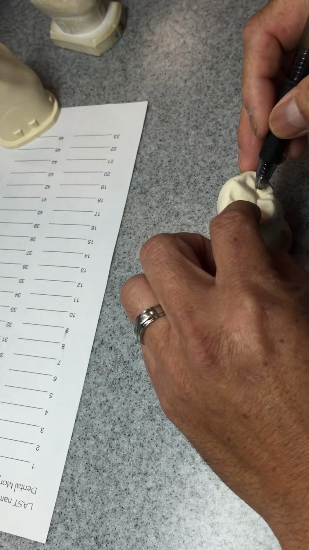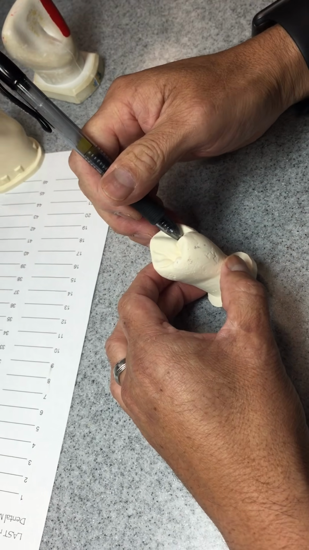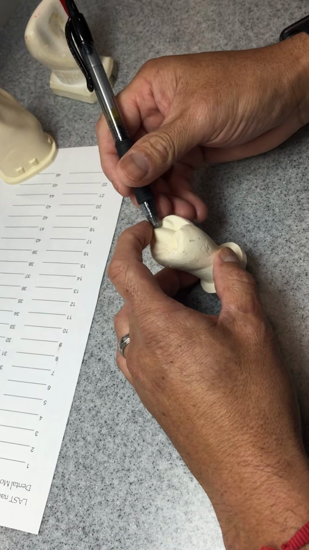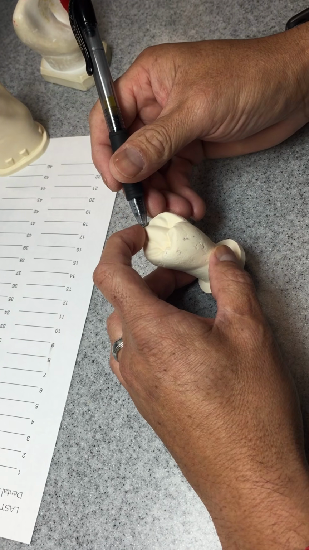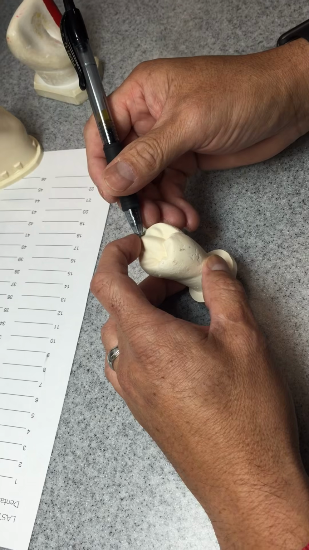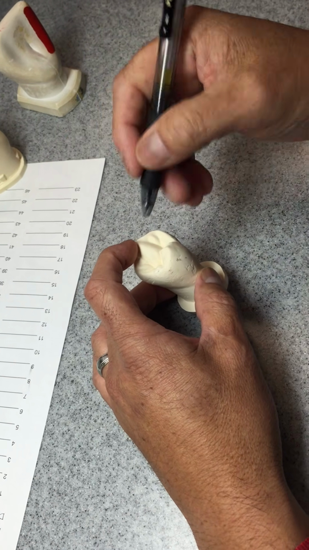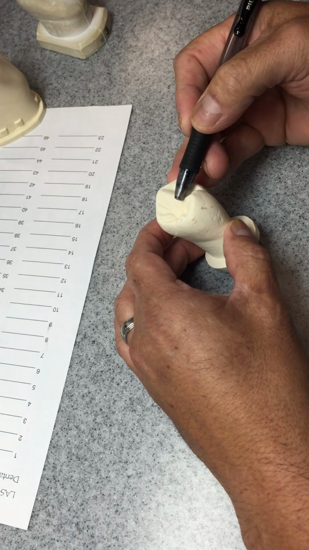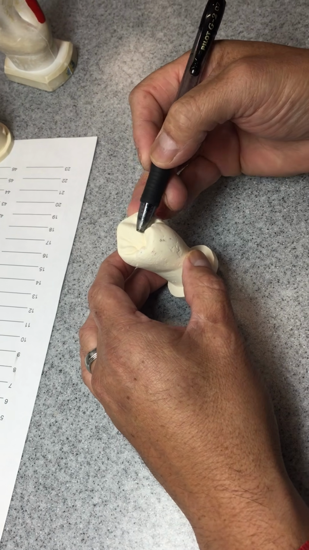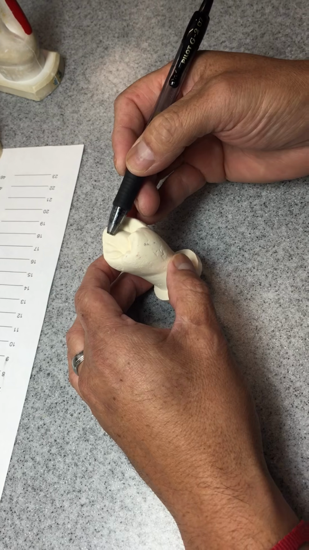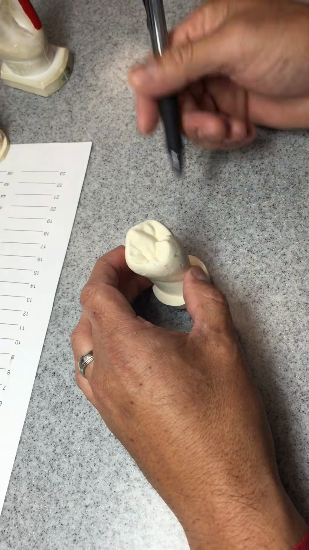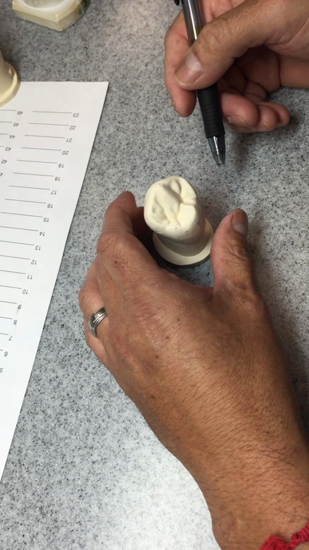Now if I come in here, what would be this one right here? Mesial pit. Now between the two pits all the way to the cusp tip, be specific. Buccal triangular ridge. And this one right here? Lingual cusp ridge of the buccal cusp.